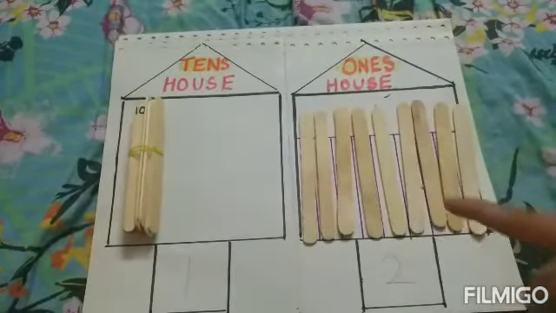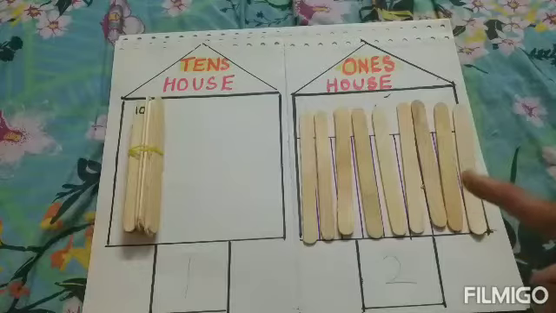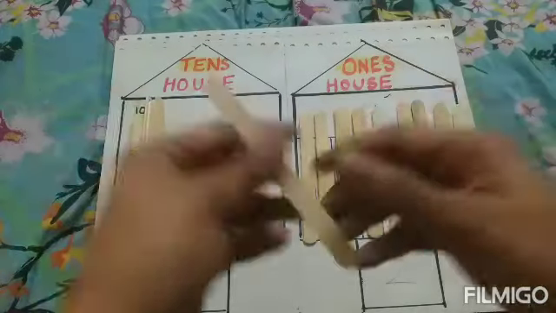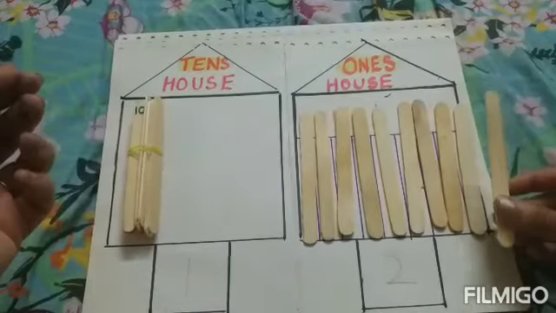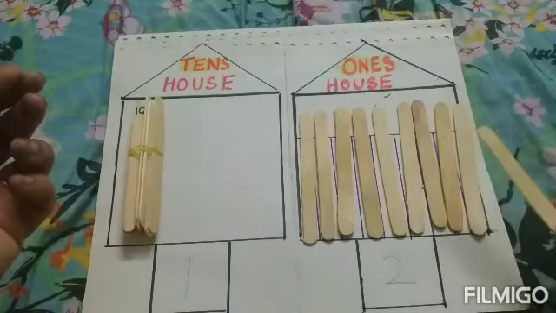After the number 19 has been reached, you can continue with the same story: one more is going to come to stay in One's house, but there is no space.